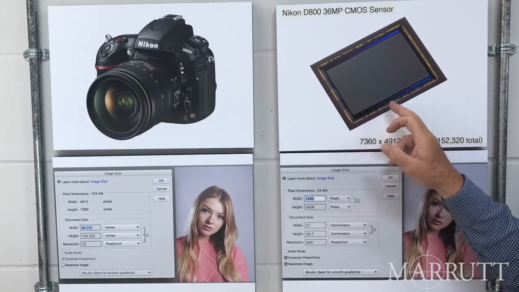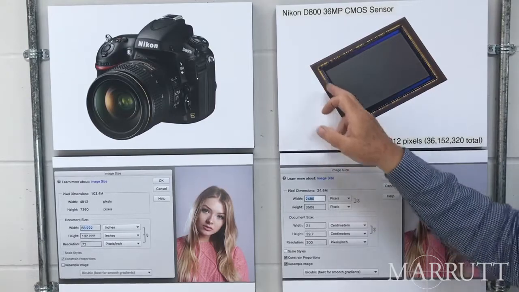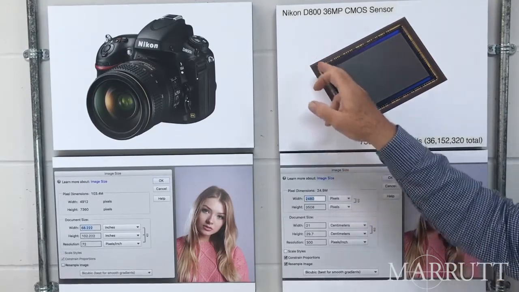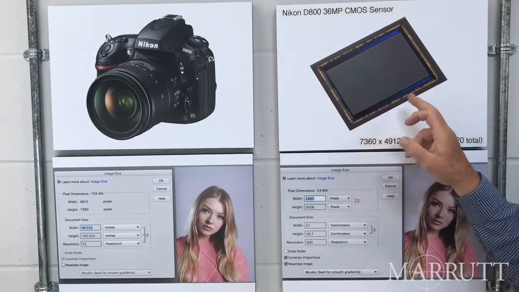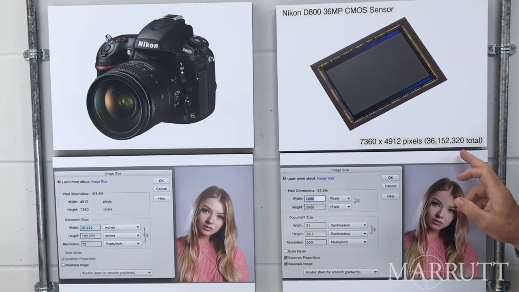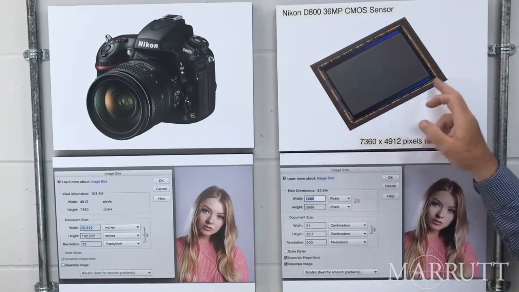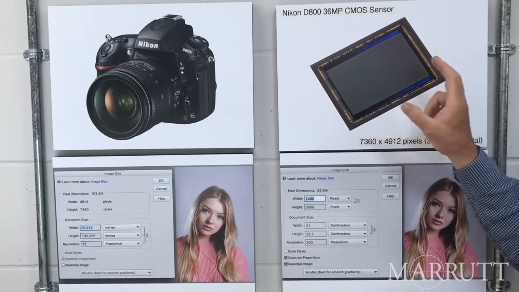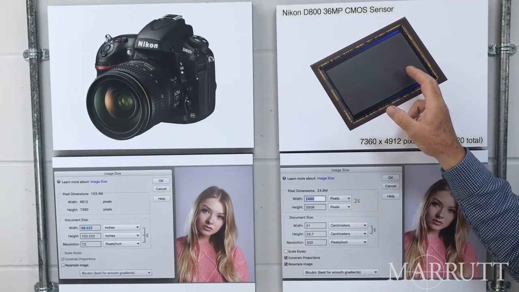Now that's 1¼ inches in that direction by 0.9 of an inch in that direction. So approximately an inch by 1.5 inches. This sensor captures a total of 36,152,320 pixels in total. So this is effectively our digital neg. That's the modern equivalent of the neg that we used to use in the darkroom.